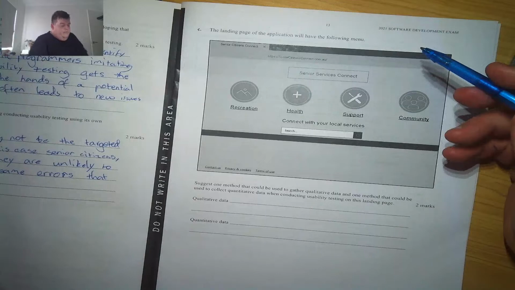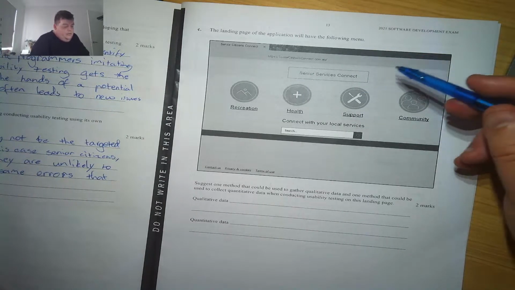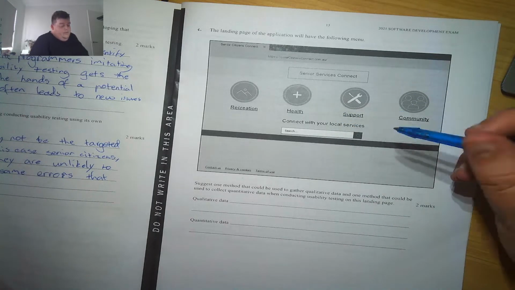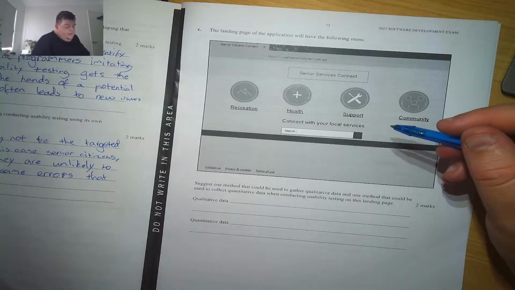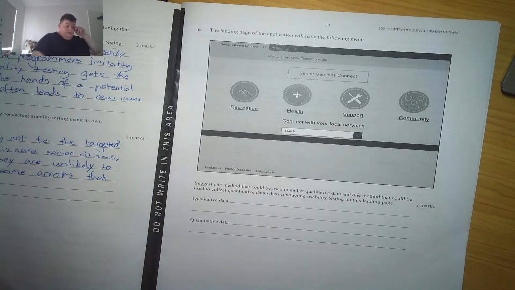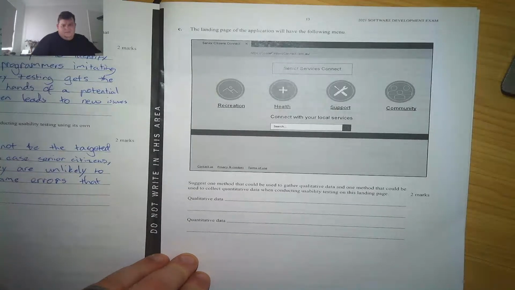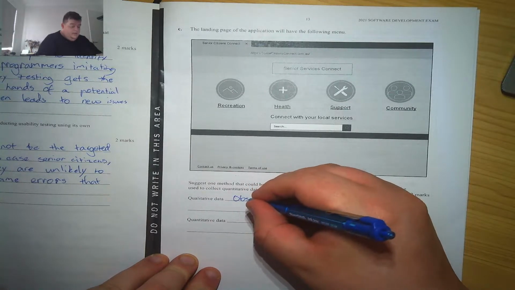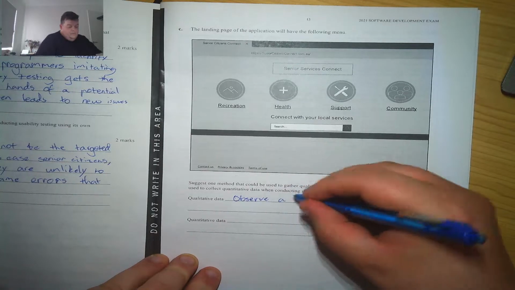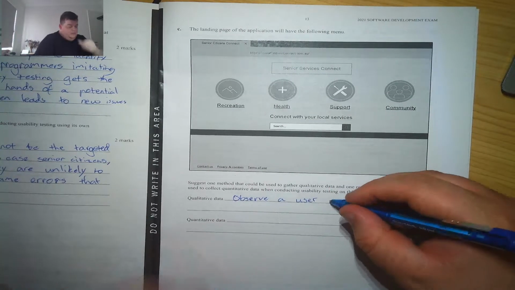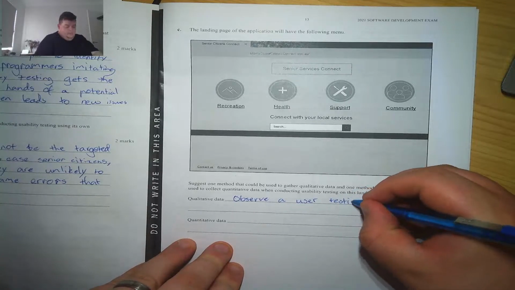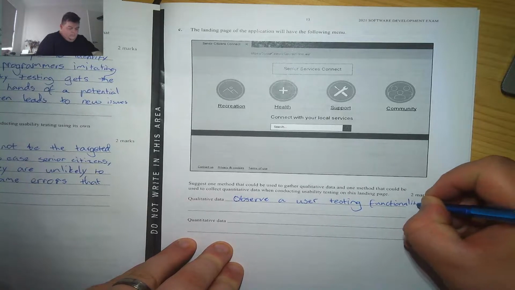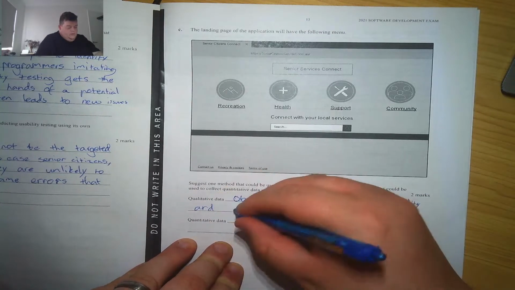Landing page of the application will have the following menu: recreation, health, support, community, senior services, connect with your local services. Suggest one method that could be used to gather qualitative data and one that could be used to gather quantitative data when conducting usability testing on this landing page. I'm assuming this is just looking for interviews, observations, etc. So for qualitative, observations: observe a user testing functionality and record findings.